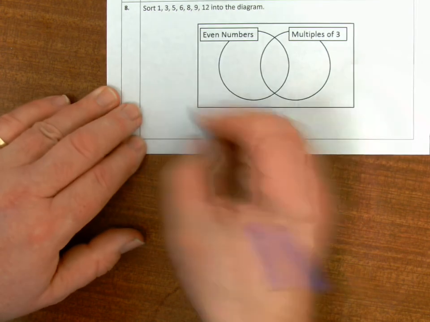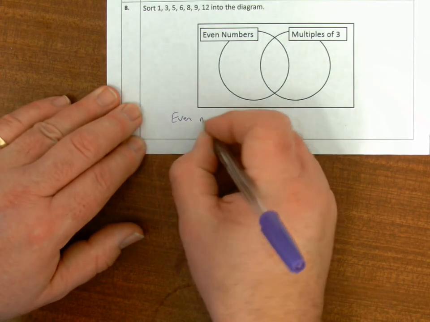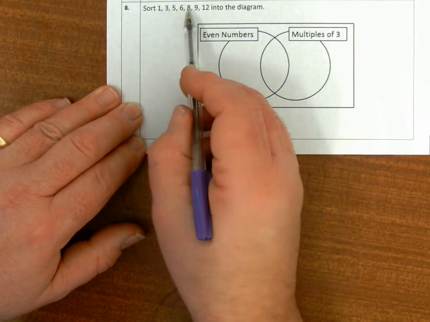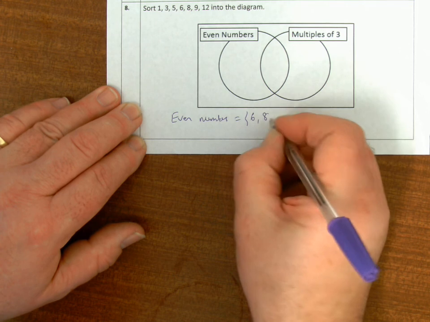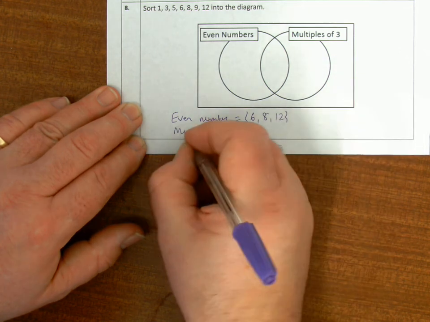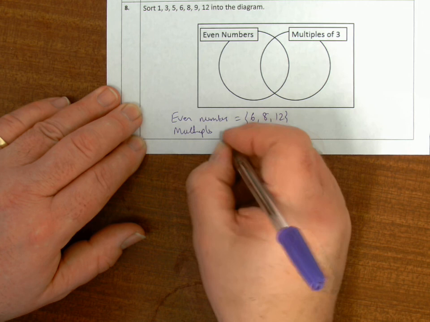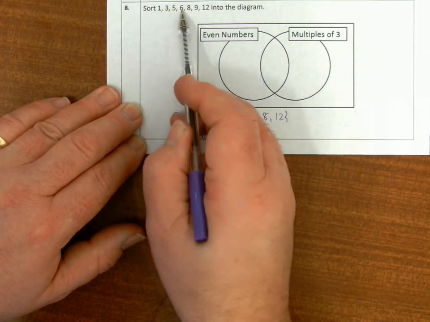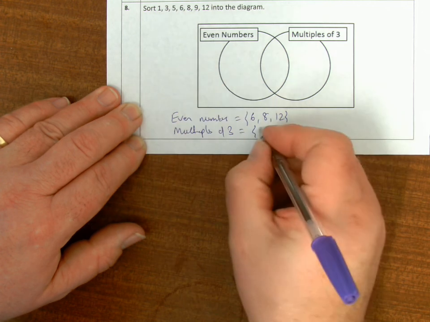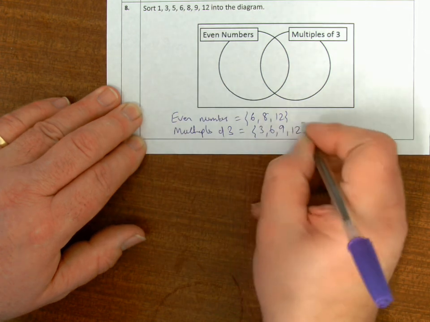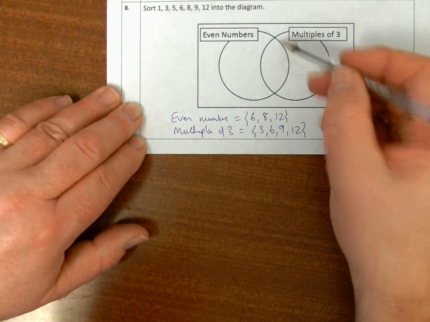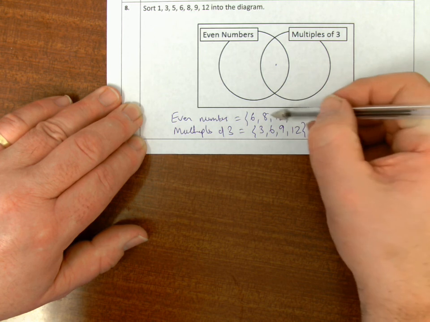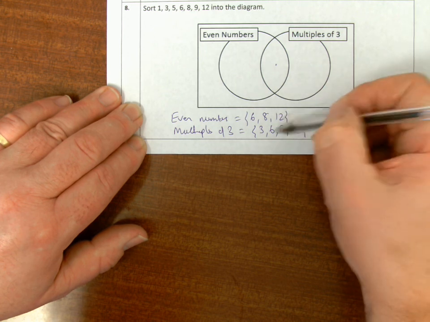Okay, again we've got even numbers, so even numbers which are divisible by 2. So coming through are 6, 8 and 12. Multiples of 3, they're the numbers in the 3 times table. So it's 3, 6, 9, 12. And to fill in, it's what's in both of them first of all, the intersection part. So there's a 12 in both and a 6 in both.